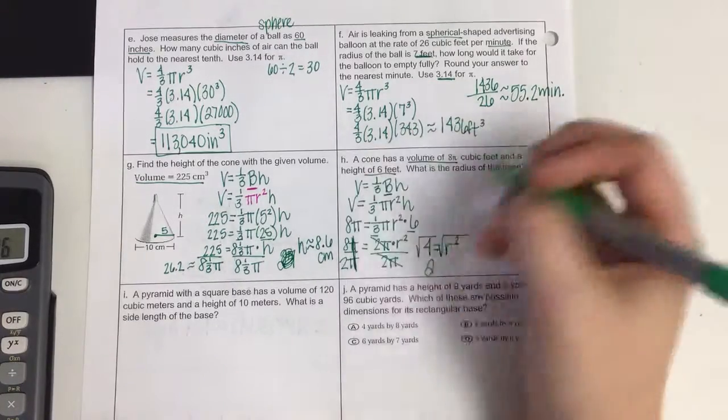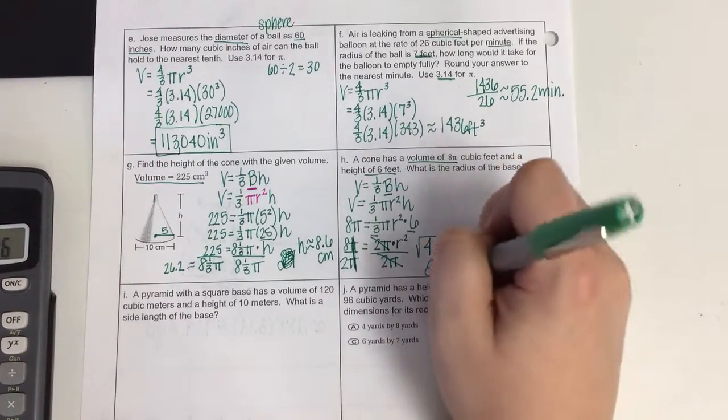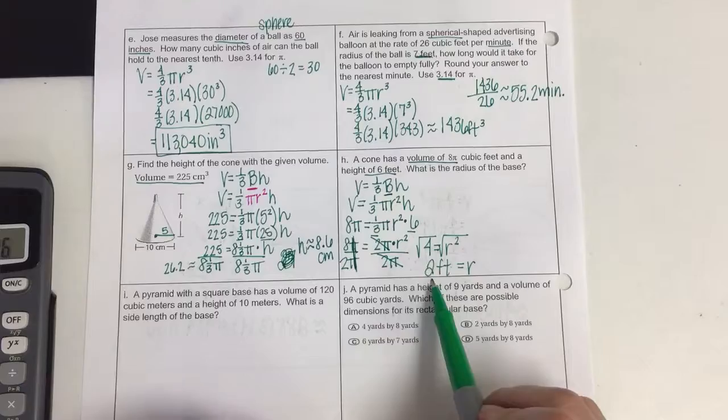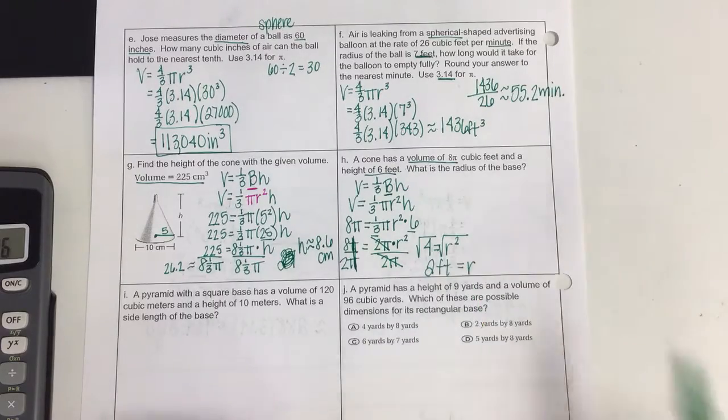Now our units are feet, just like before with our height. Our radius is just regular feet because it's a length. This is not an area, this is not a volume, so we do not have any exponents here.